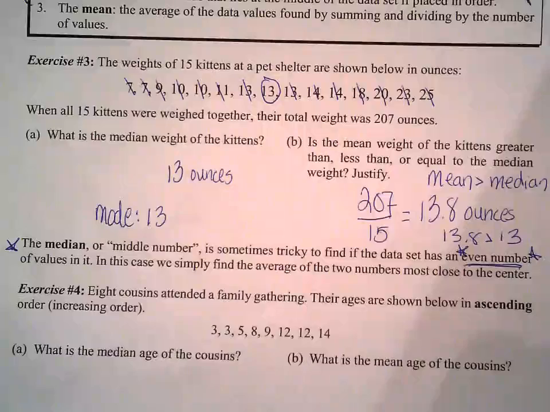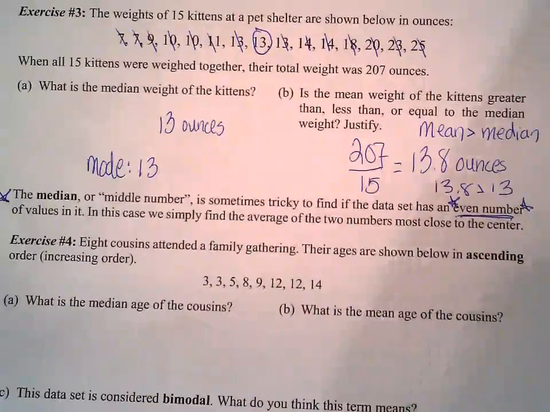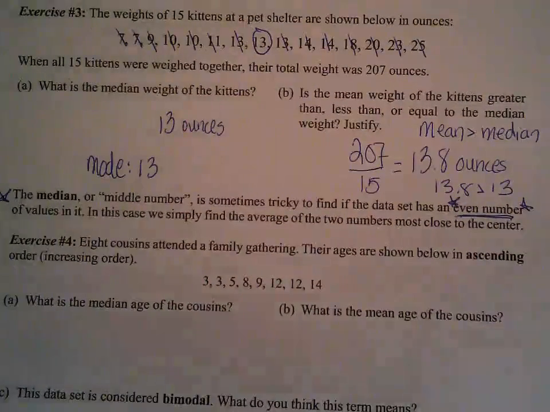But if we scroll up just a little bit, going on to these values, and we look at exercise 4, it says 8 cousins attend a family gathering. Their ages are shown below in ascending order. Basically, you're going from smallest to largest. Now, our data is a little bit different here. We have 8 pieces of data as the information tells us. And they want to know what is the median age of the cousins.